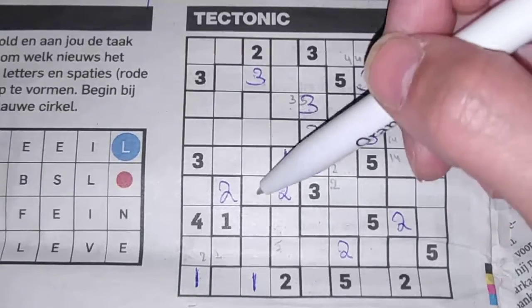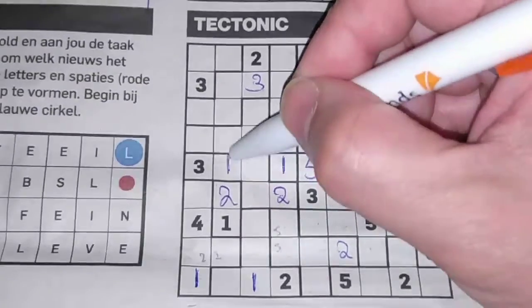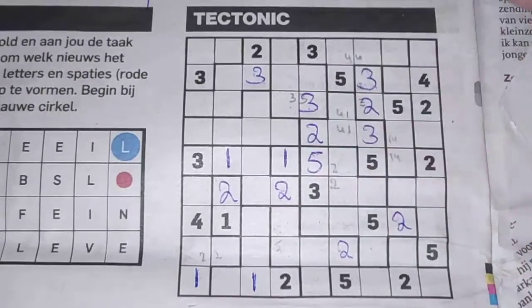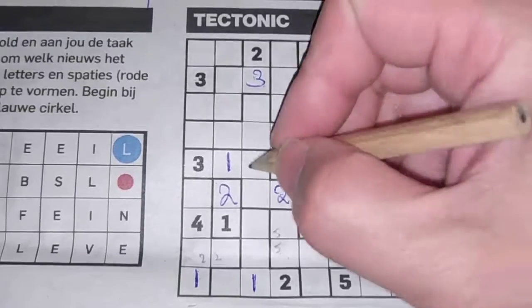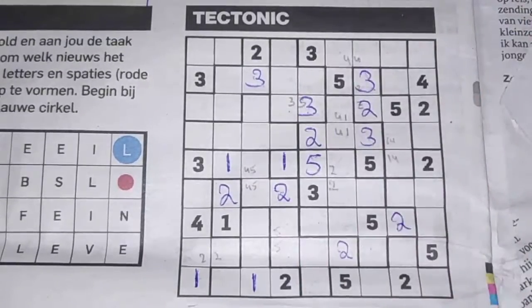These two boxes cannot be a 1. 1 box left for the 1 should be here. These two should be the 4 and a 5.